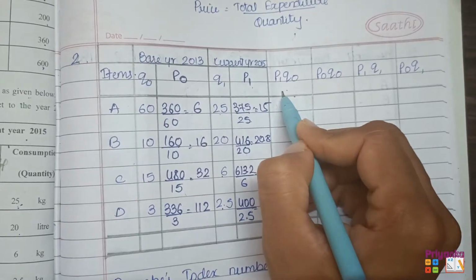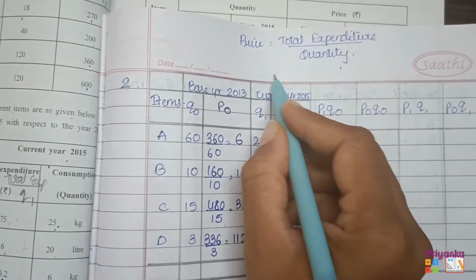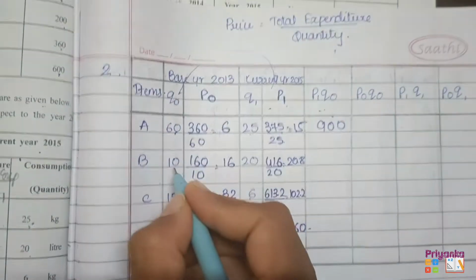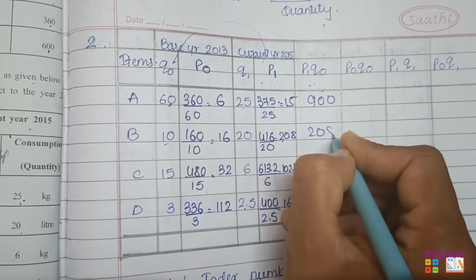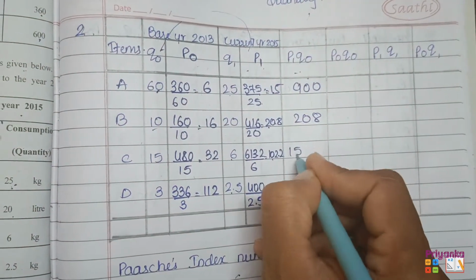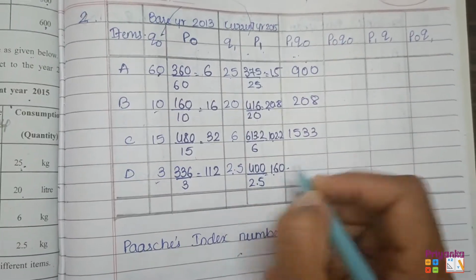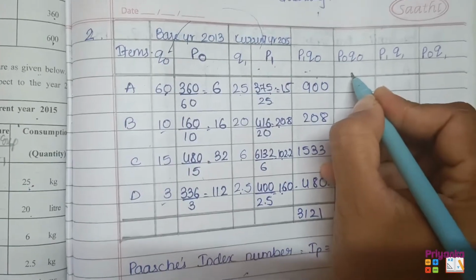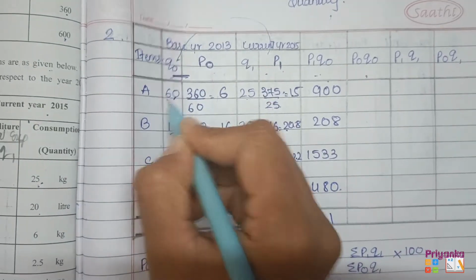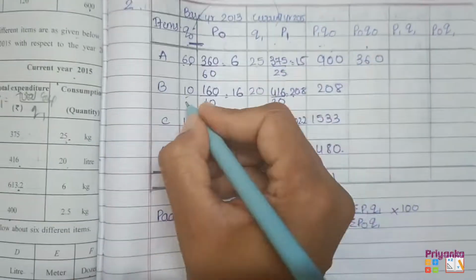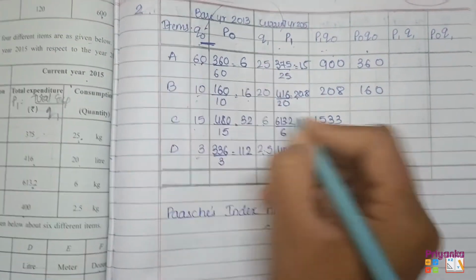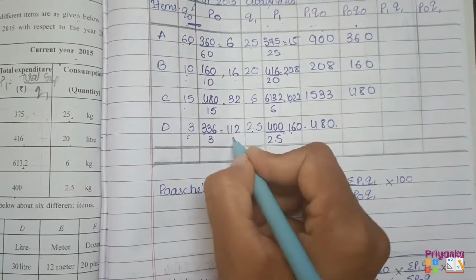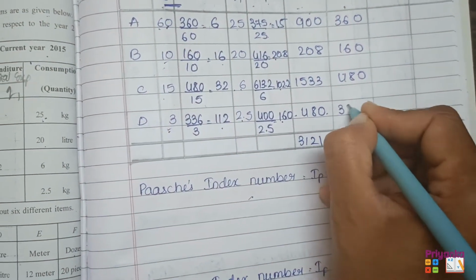So let's start the calculation for P1 Q0, that is P1 multiplied with the Q0 column. 60 multiplied by 15, we get 900. 10 multiplied by 20.8, that is 208. 15 multiplied by 102.2, that is 1533. 3 multiplied by 160, we get 480. The total of this is 3121. For the next column P0 Q0, these two columns get multiplied. 60 into 6, 360. 10 into 16, 160. 15 into 32, that is 480. Then 3 multiplied by 112, that is 336.